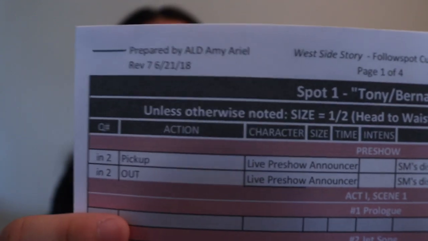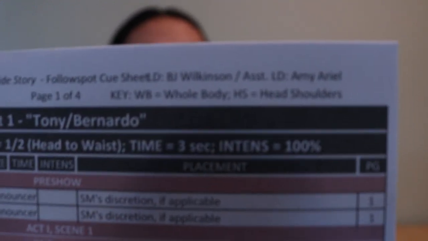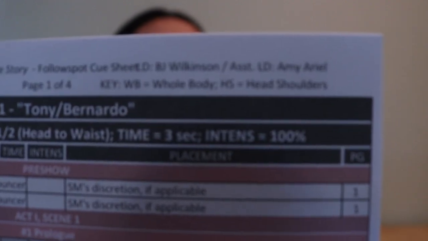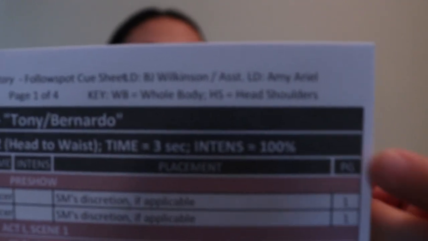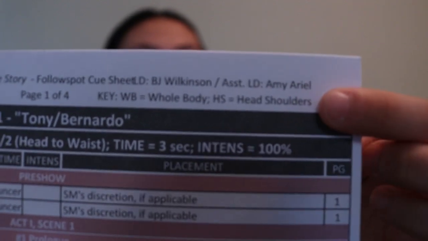which spot 1 happens to not be doing anything in. But I was doing it like that, and for my headers, as you can see, my camera will focus, I've got prepared by my name and the revision date, the show, page number, and then a little guide of who the lighting designer and who the assistant are, and then the cue for the different meanings, like head and shoulders, whole body, etc. And as you can see, BJ Wilkinson was the lighting designer, I was the assistant. BJ is fabulous, I love working with him. We got along great. We had a little fun in tech. It was fun.